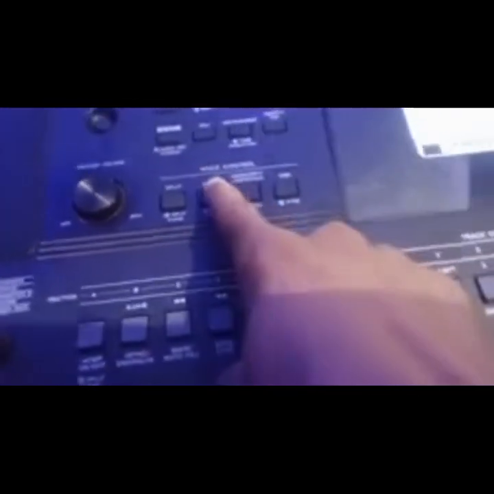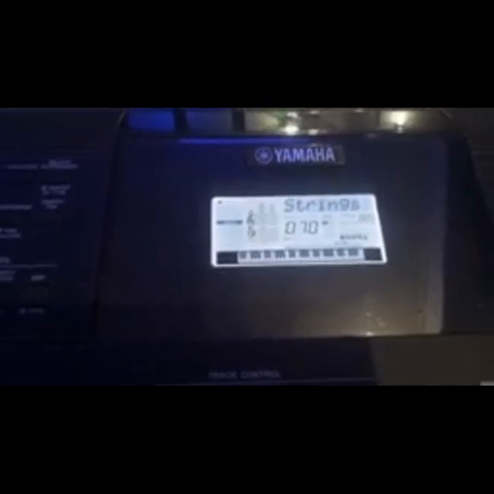Then the next thing to do is you locate your DAW. So you check at the left side of your keyboard, you see split, you see DAW. So hard click on DAW. When you hard click on DAW, it will show you strings. But the type of DAW voice we need is sine strings.